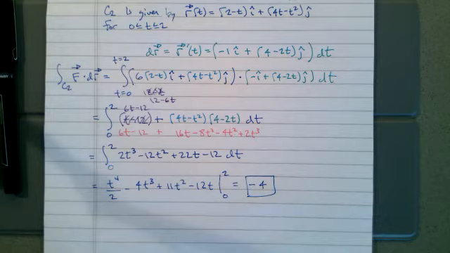So this is the interesting part. We integrated this vector field over 2 different paths and came up with the same value.